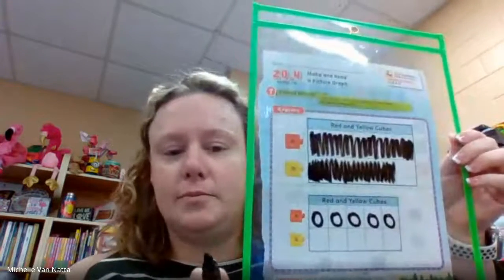Okay, so we're going to use circles to represent how many red and yellow cubes we have, okay? So how many red ones did we have? Look at your graph right on top. How many red ones did we have? We had 5, so let's draw 5 circles, 1 in each square. Just like that, okay?